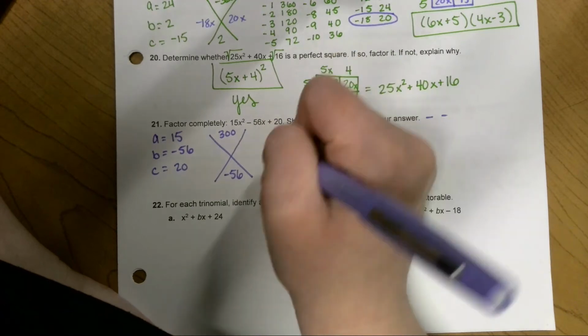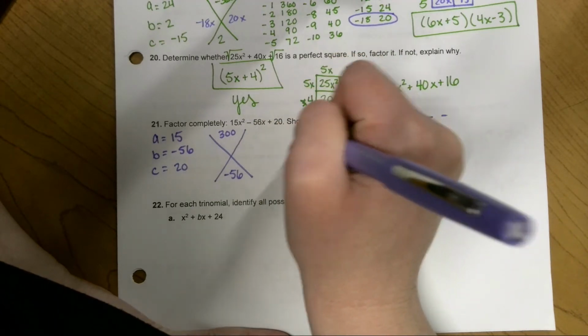Okay, so I need things that multiply to give me 300.